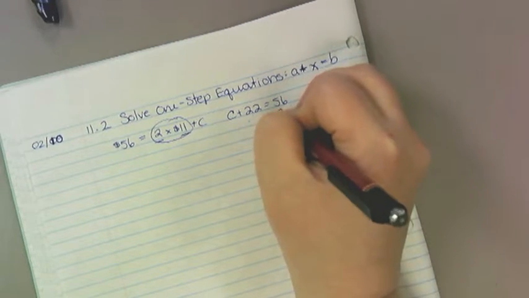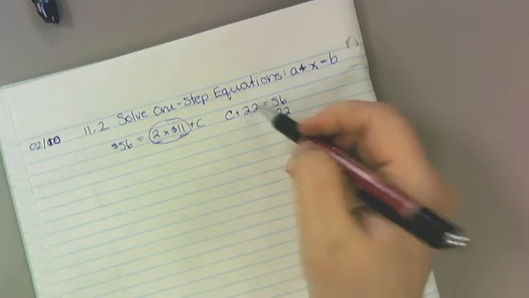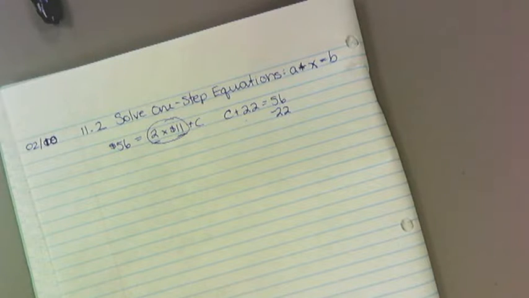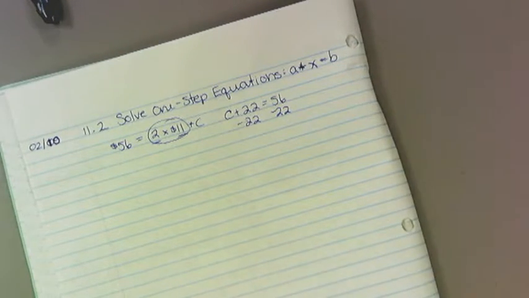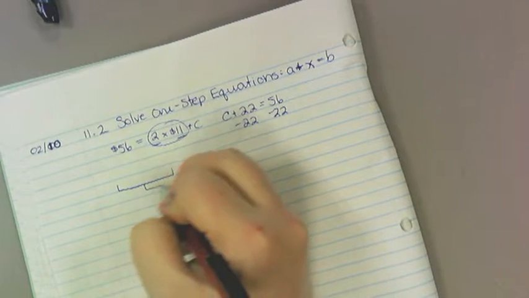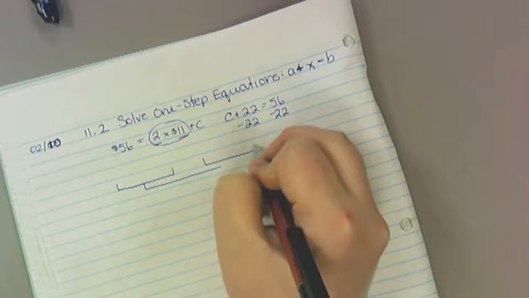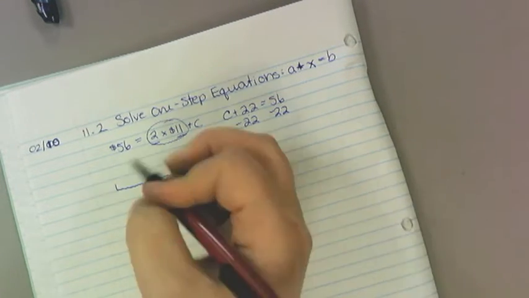Okay. So based on what you've said, C plus 22 equals 56 minus 22. No. What else do you have to do? Take 22 away from both sides of the equation. Remember, we picture equations like balances. Whatever's on one side has to be equal to the other side.